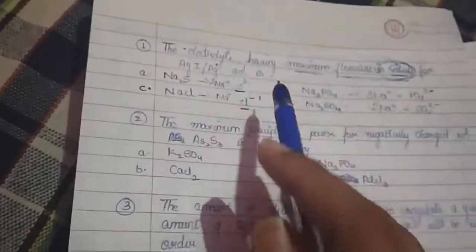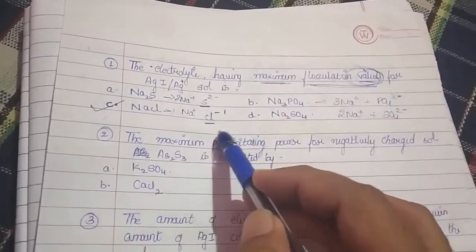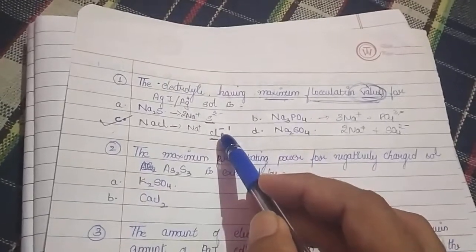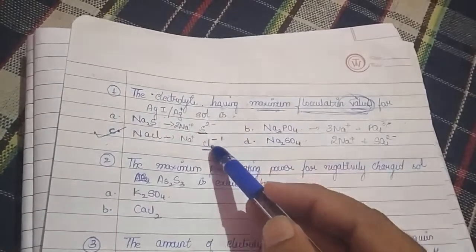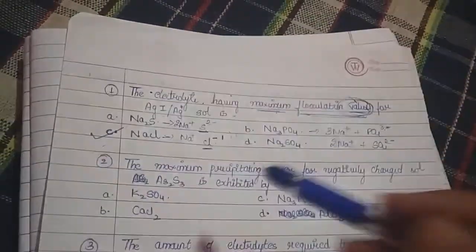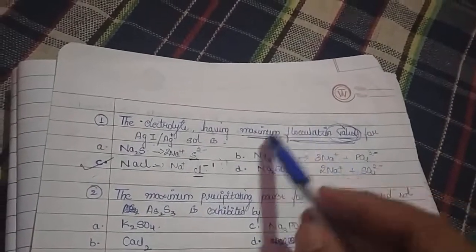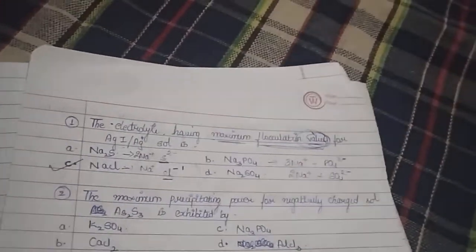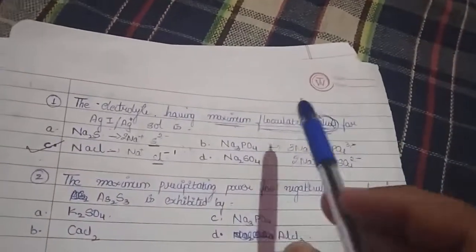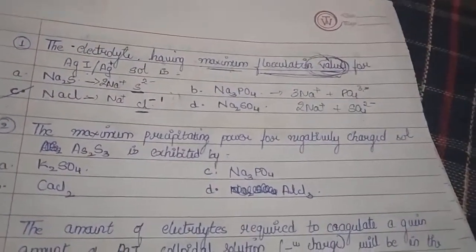So what does it mean? It will be option C. Why C? Because it will be having the least flocculating power. Why least flocculating power? Because it is having the least valence. Least valence, least will be the flocculating power. So since it is inversely proportional to flocculating value, it will be having the maximum flocculating value. So whenever you are seeing the question, you should be very much accurate whether they have asked you or given you the flocculating value or the flocculating power.